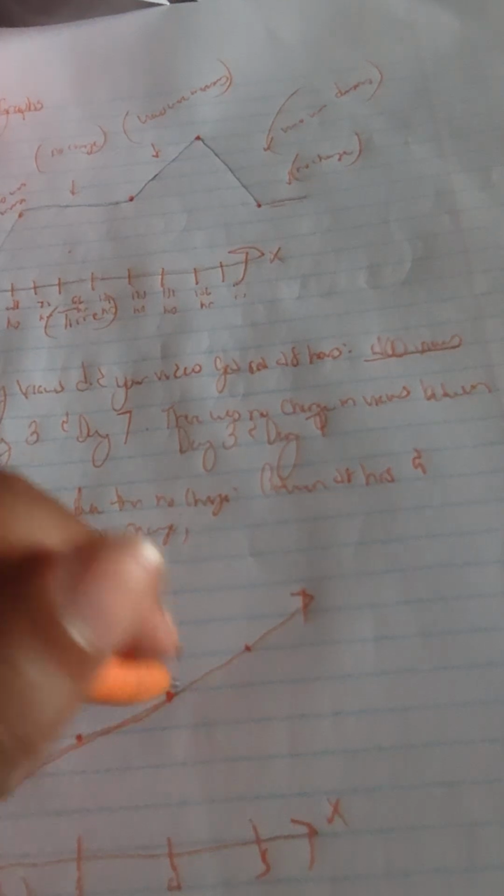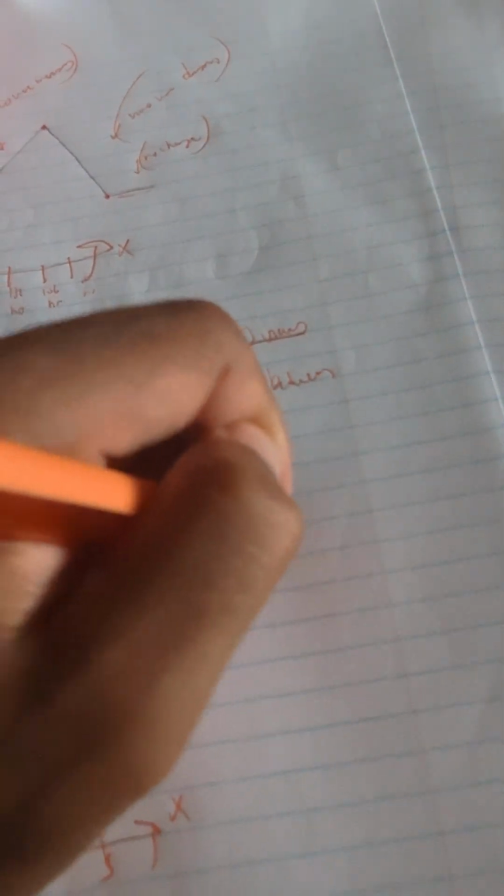This is another example of a line graph. You'll learn this in algebra. This is a line graph, but notice how it increases, right? It's called an increasing line graph, and this is an example of an increasing line graph.